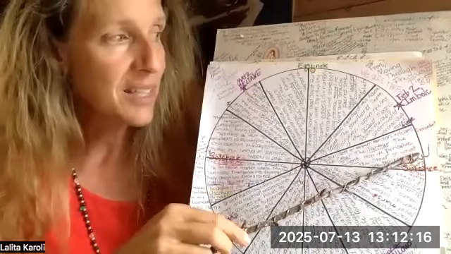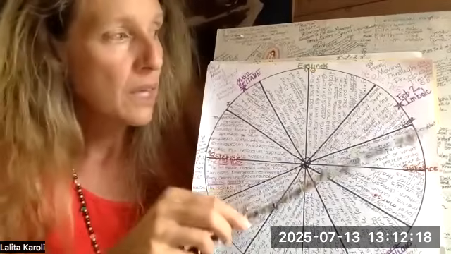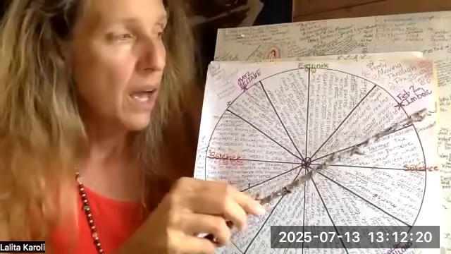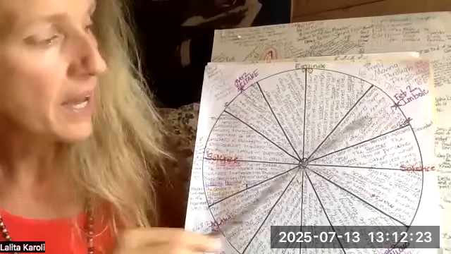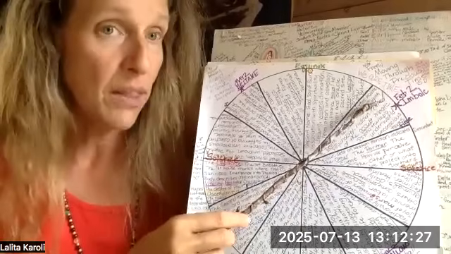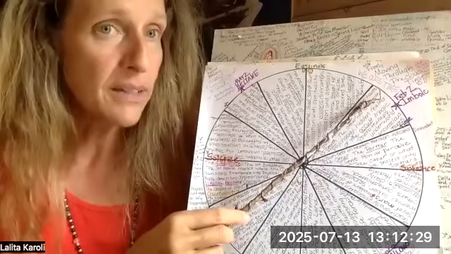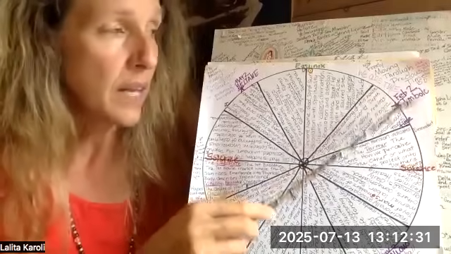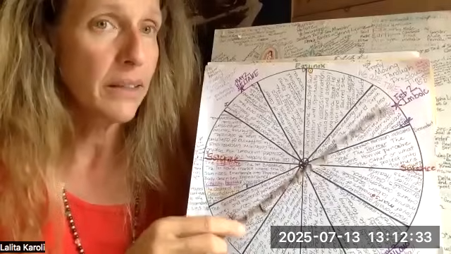So the eighth house, then, moving through time, this is where you let go. The eighth house does not configure to the ascendant, so it is often associated with death, letting go of things. Now we're in the age of Aquarius, so the death of death is also happening.